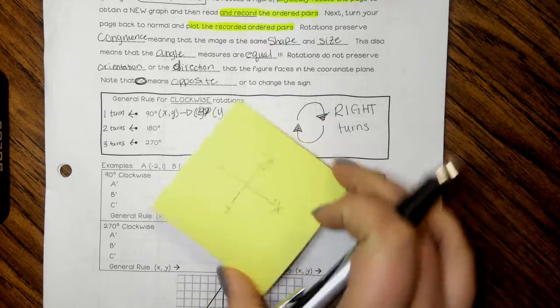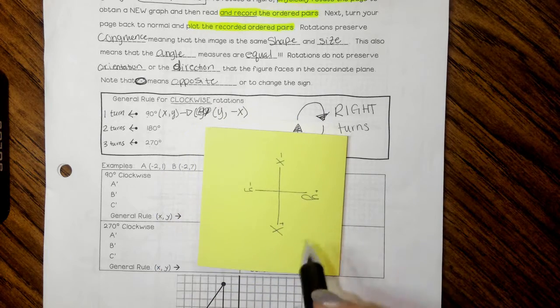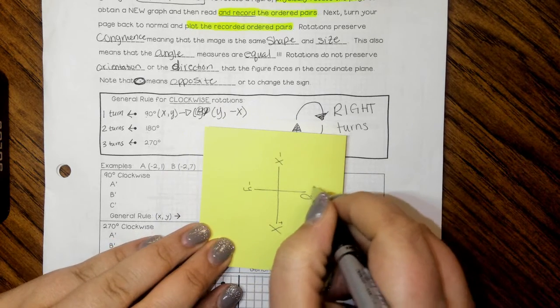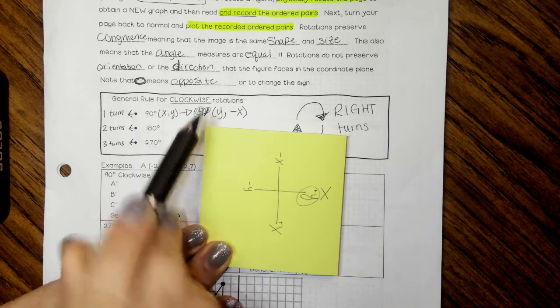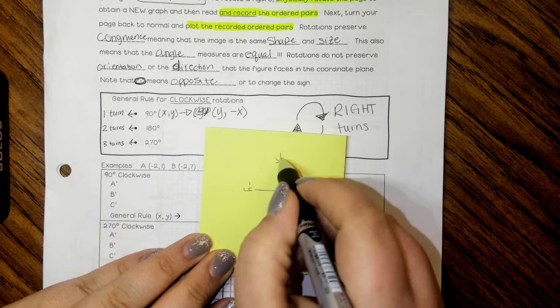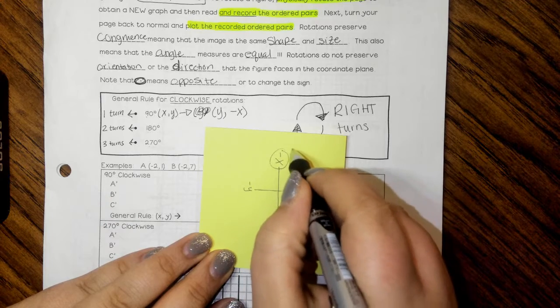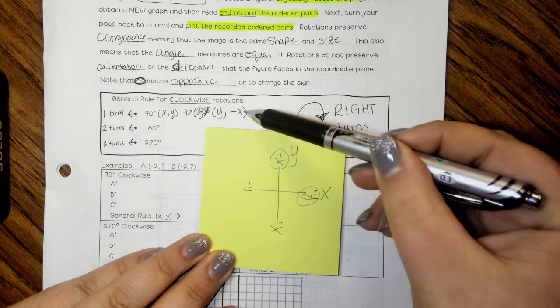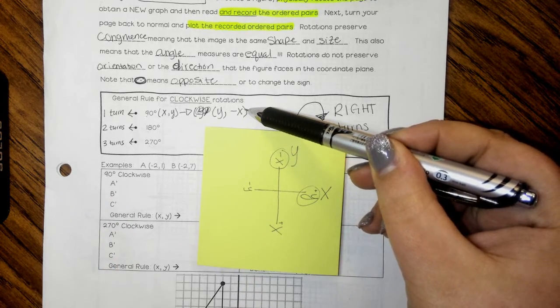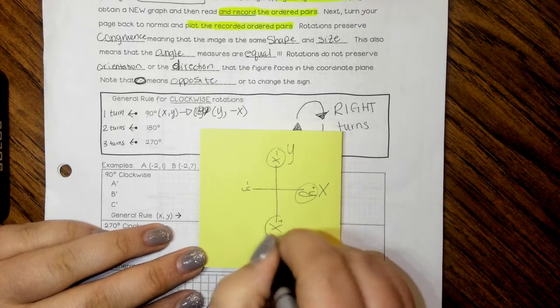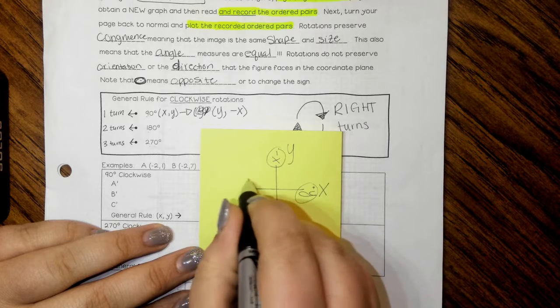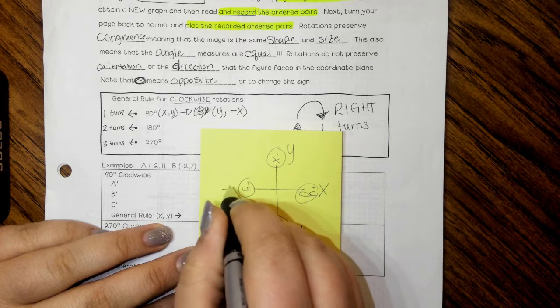When I turn this once, you can see that now in place of x, I have positive y. My negative x's are in place of my normal y's. So a normal y now has a negative x value, or an opposite of x, sorry. This would be your opposite y and your opposite x.